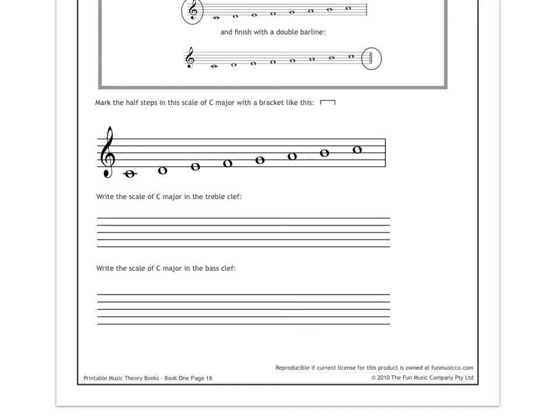The first page, page 17, is where you actually learn the stuff. Page 18, this is just practice, knowing where your whole and half steps are. And of course, proper musical grammar when you're writing the stuff.